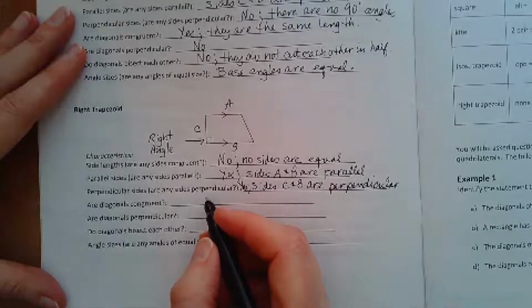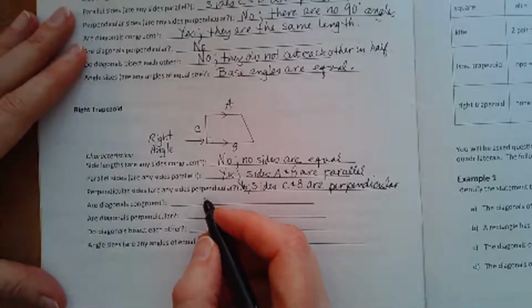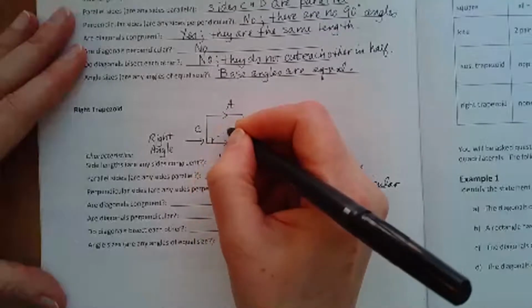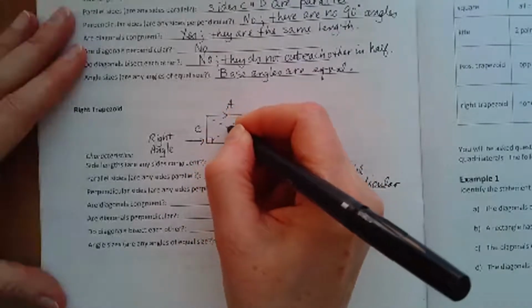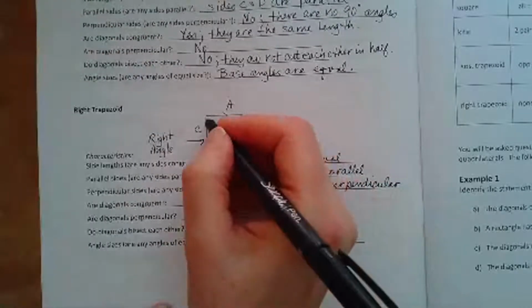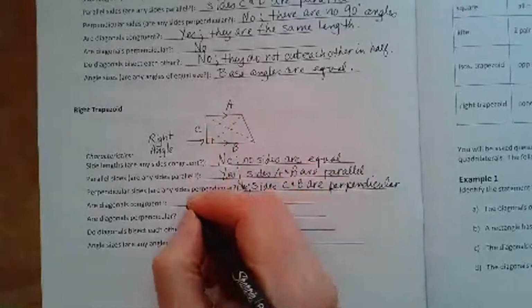Are the diagonals congruent? So the diagonals would look like this, right? And I can see that there's no way. This diagonal would be a lot longer than this one, right? No.